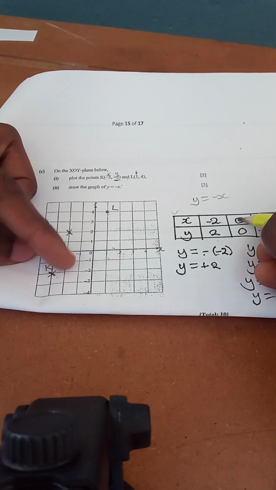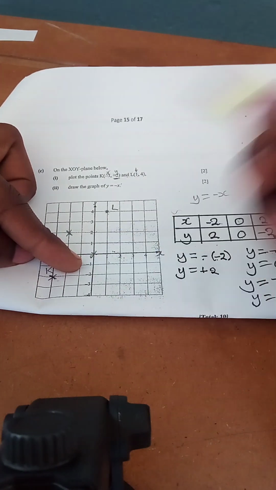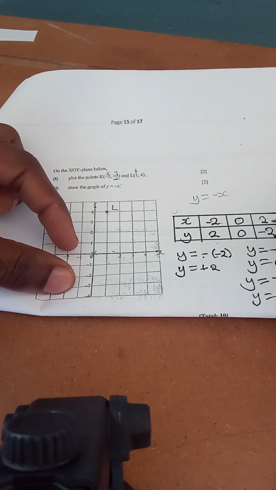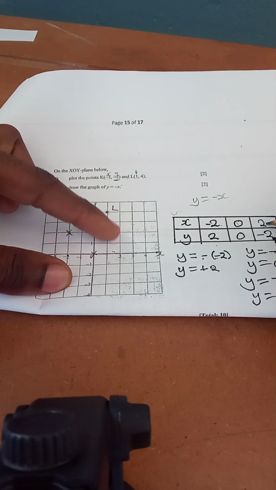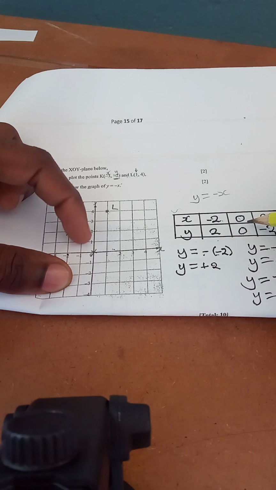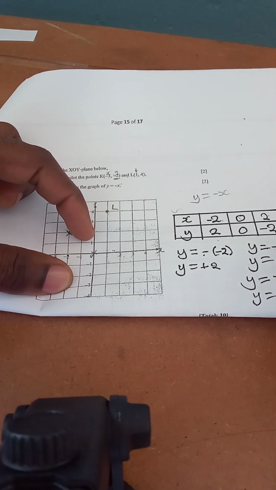And then next you have (0, 0). This one here, you can have your (0, 0). And then next you have (2, -2). So (0, 0) is the origin, where both x and y are equal to 0.